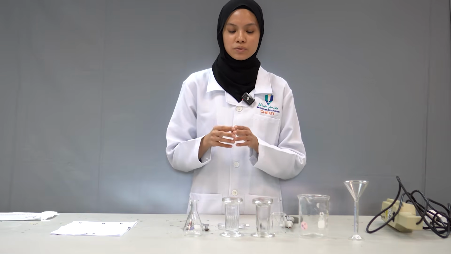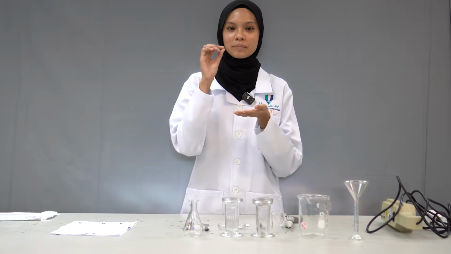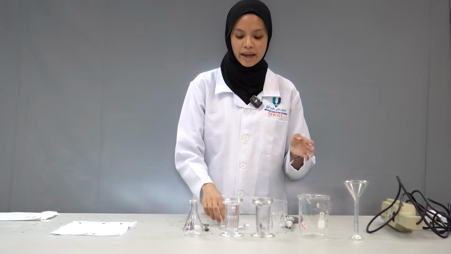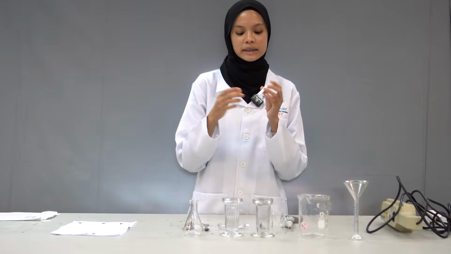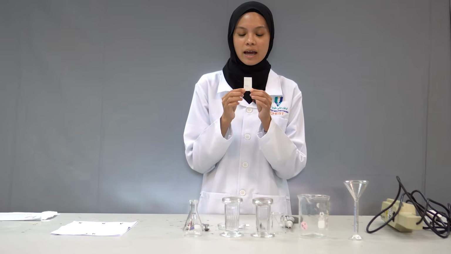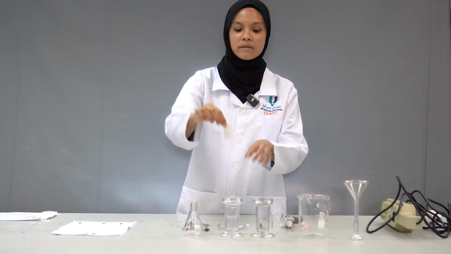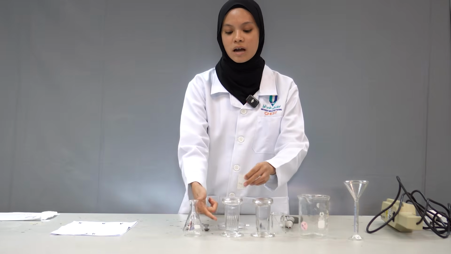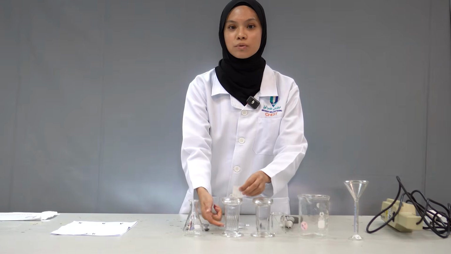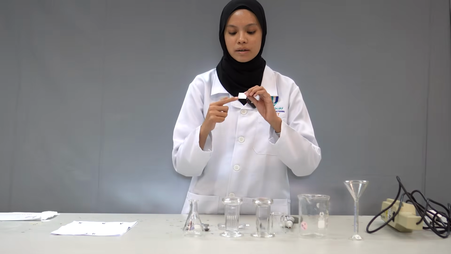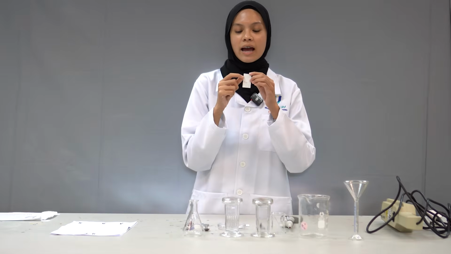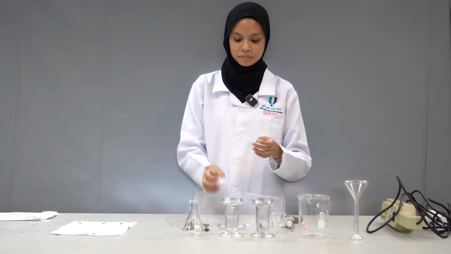We are going to use the solvent mixtures and spot the sample on the TLC plate, and then put it in the developing chamber, allowing the solvent mixtures to migrate up to the top of the plate by capillary attraction.